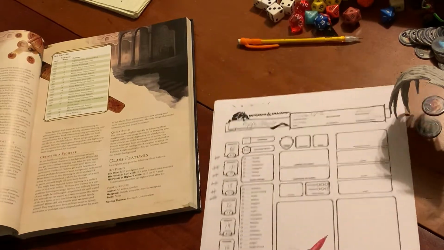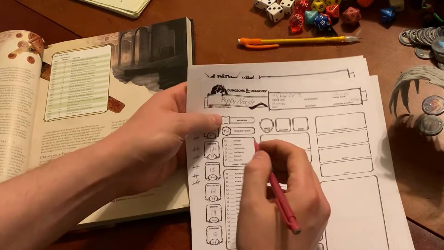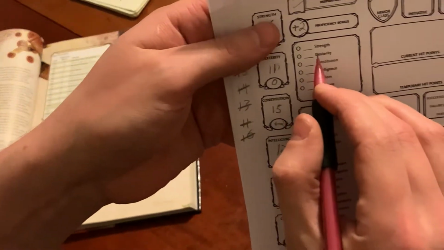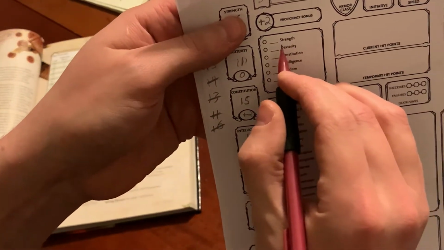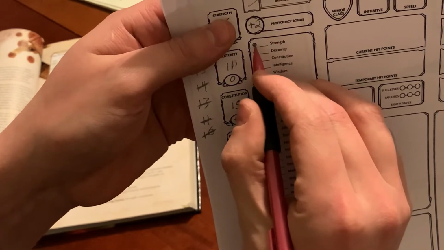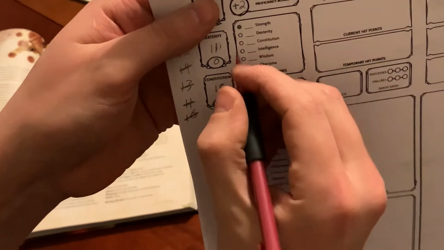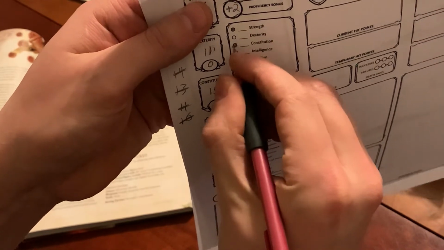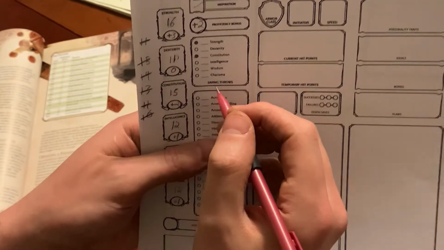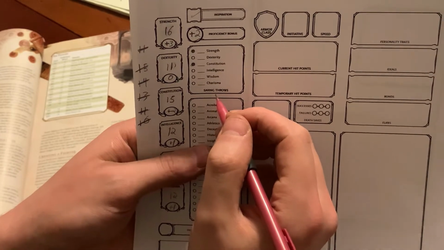So here we go. We've got our strength and con right here in the saving throw. And to show that we have proficiency in both of those, I'm going to fill in this little bubble right here, like I'm filling out a test. So I've got strength there and constitution right there. I'm a little messy with it. All right, so we now have proficiency in them, which means that they are going to be higher than they would normally be.